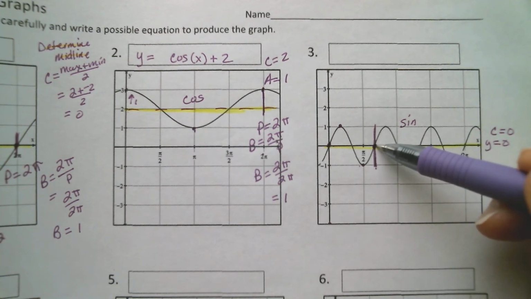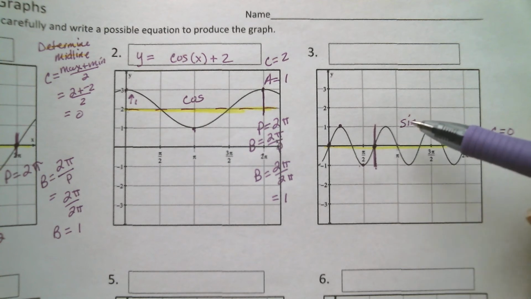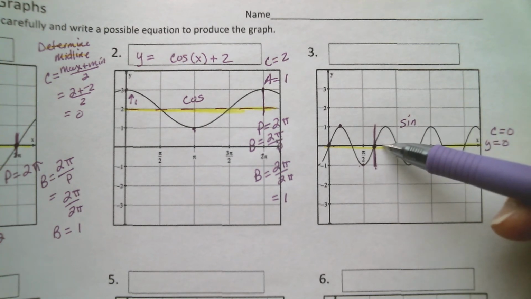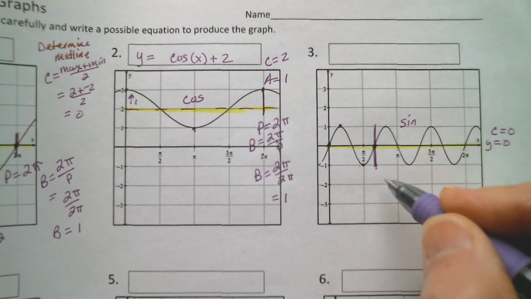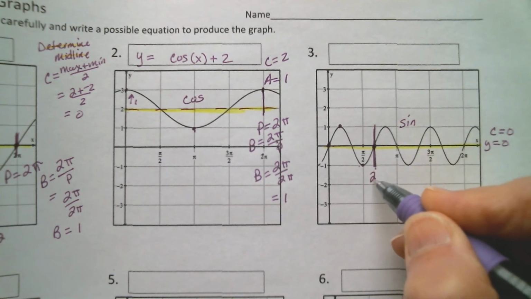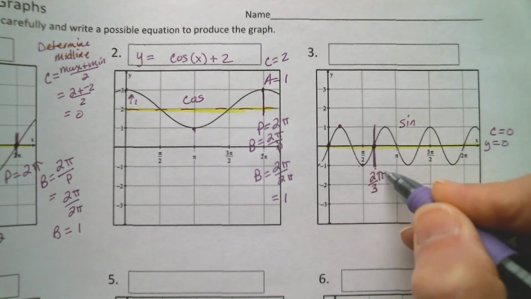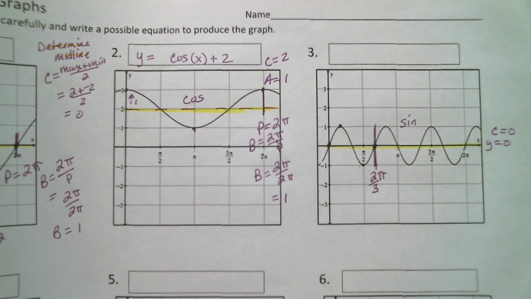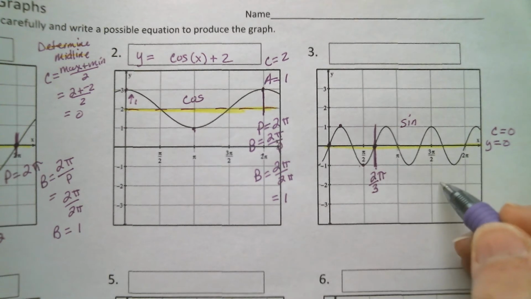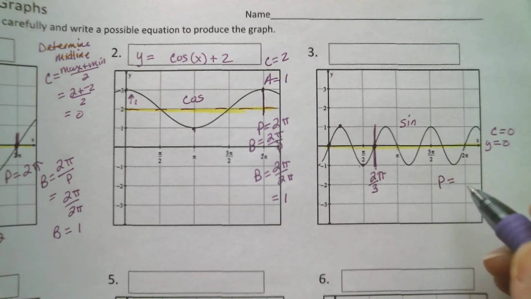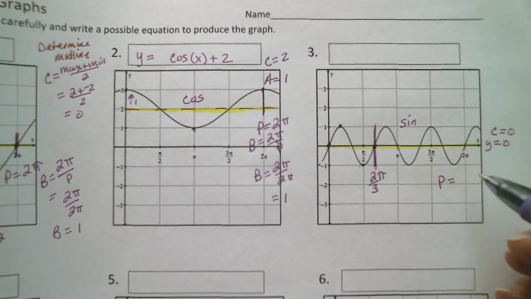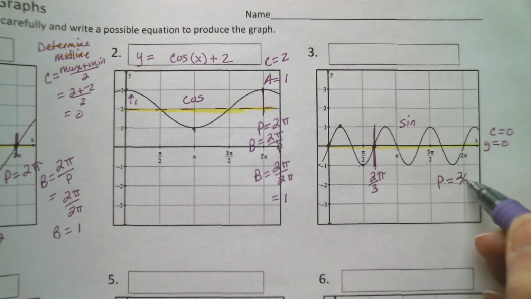So it looks like this is 2/3 pi, right? Because here would be 3/4. Yeah, it's definitely 2/3 pi. So our period is equal to 2/3 pi.